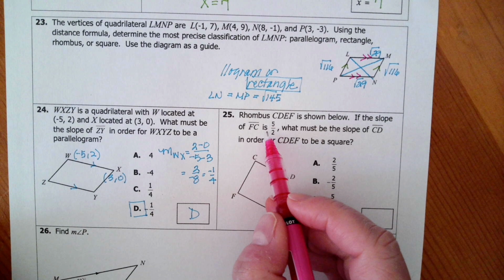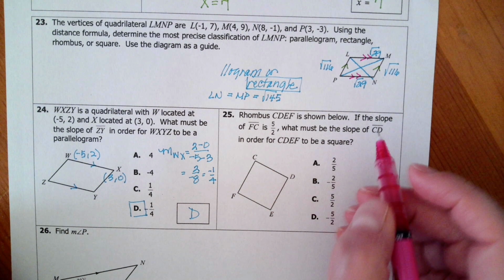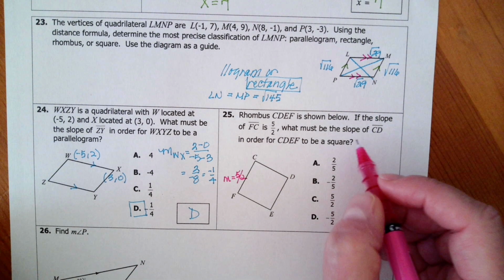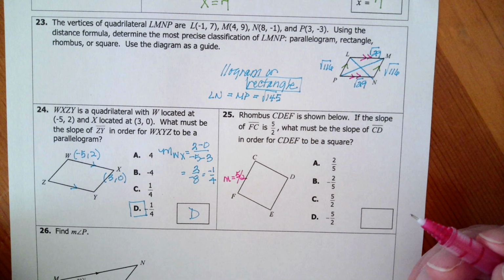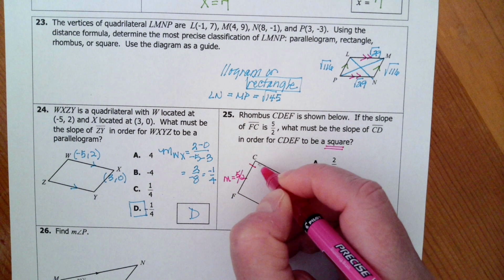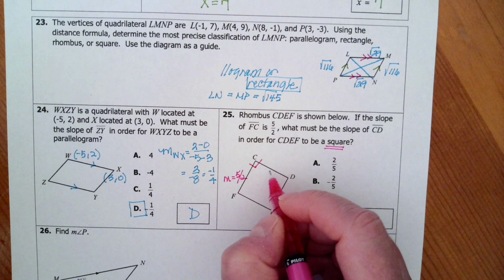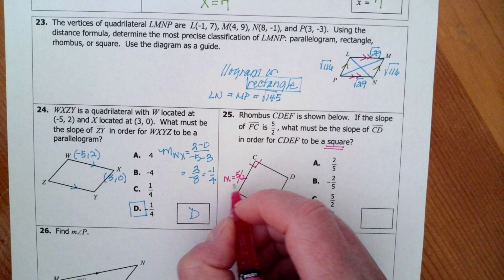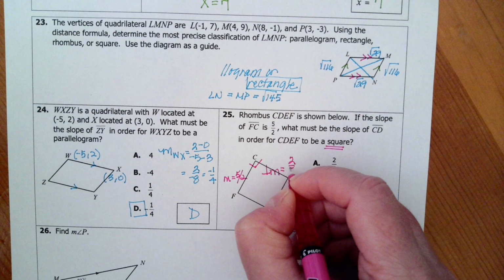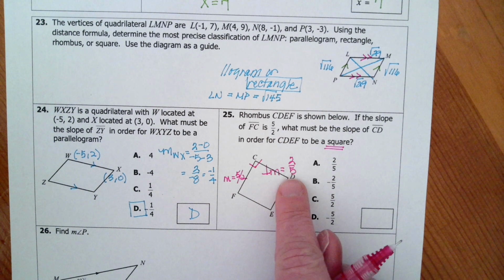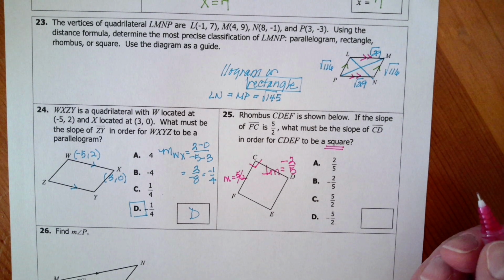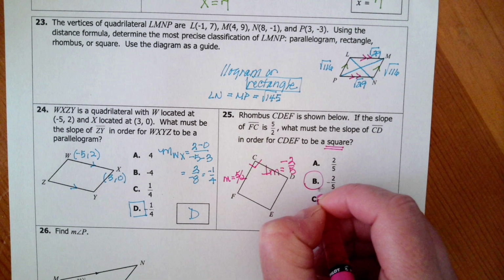All right, as we look at 25, they gave us a rhombus this time. If the slope of F to C is 5 halves, right, so here's our slope, what is the slope of C to D in order for it to be a square? Right? So if I want a square, that means I have to create a right angle, which means that consecutive sides have to be perpendicular. So if my original slope was 5 halves, then my perpendicular slope, I flip it, and I'm going to get a 2/5. If that was positive, then this one is negative. So to create a square from a rhombus, I have to prove that my sides are going to be perpendicular, and so that should be choice B.